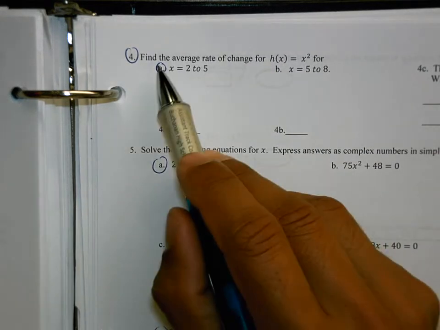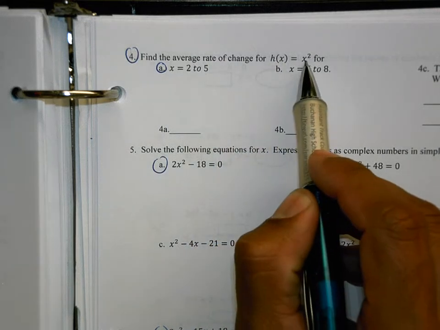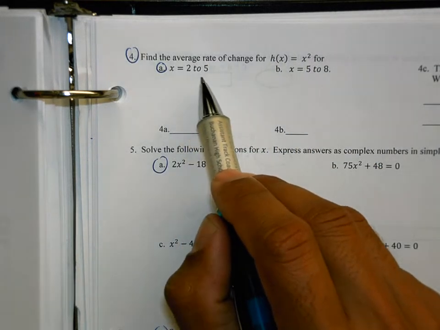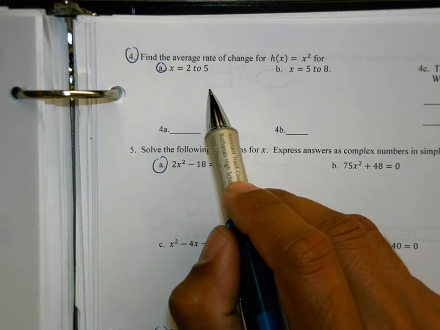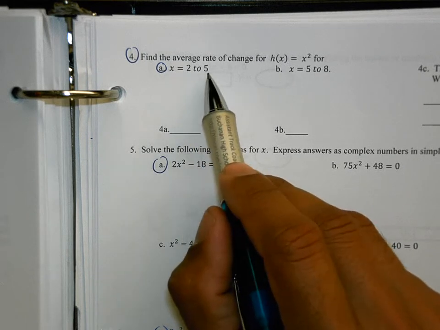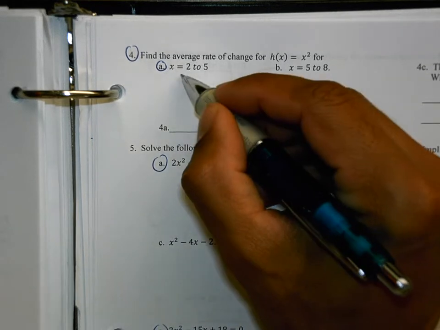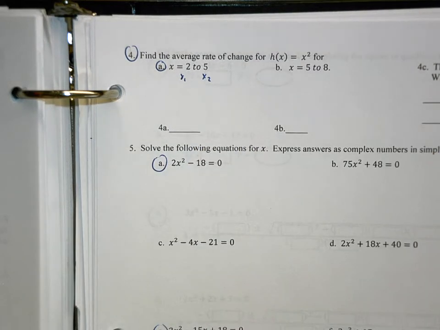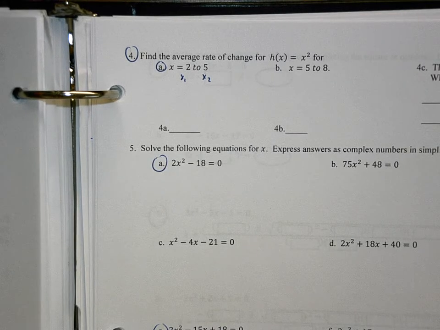Find the average rate of change for this parabola, x squared, for x is equal to 2 to 5. Well, these are your inputs. This is like your x1, and this is like your x2. We want to know how much it is changing by when x is 2 and then when it goes to x is 5.